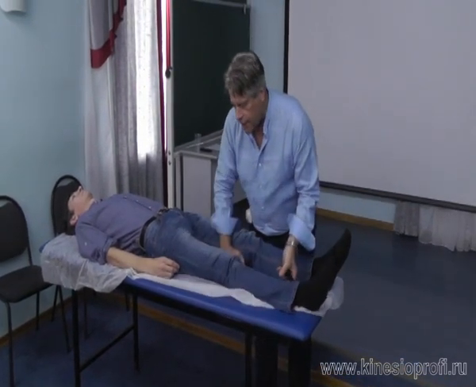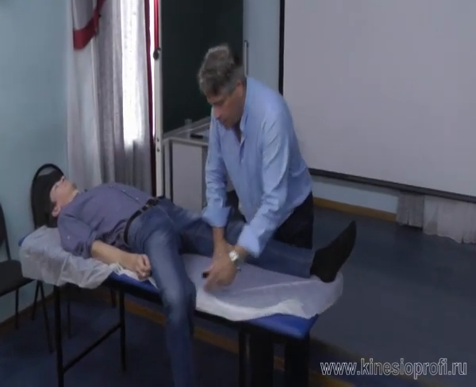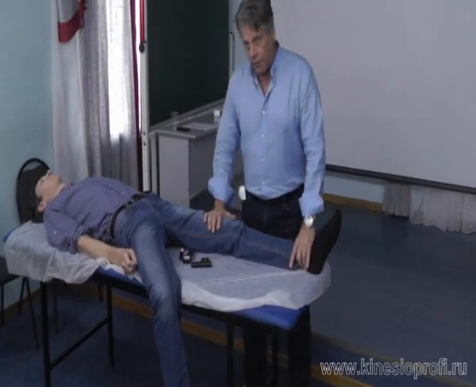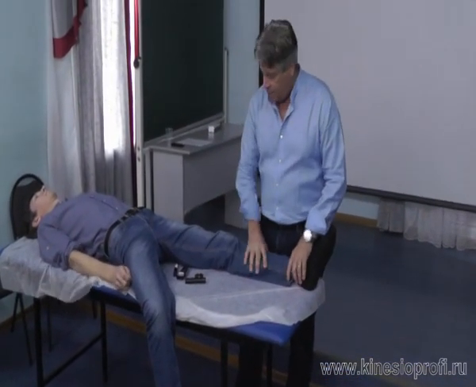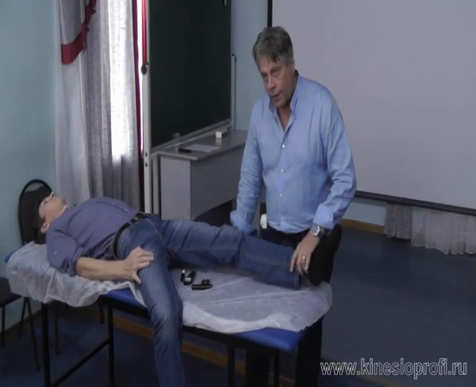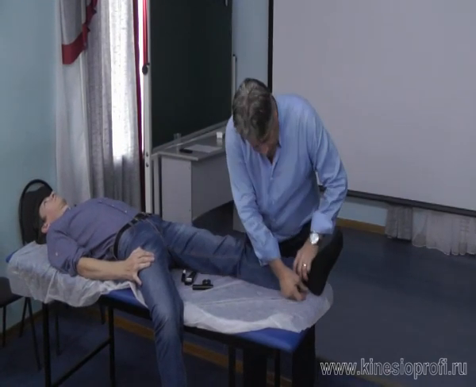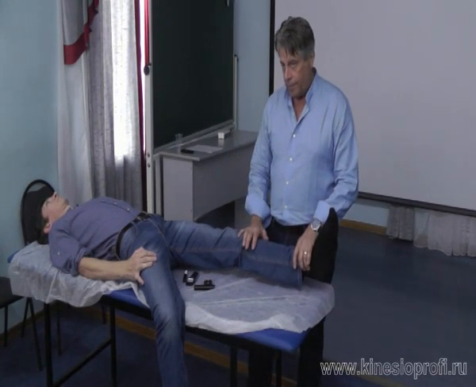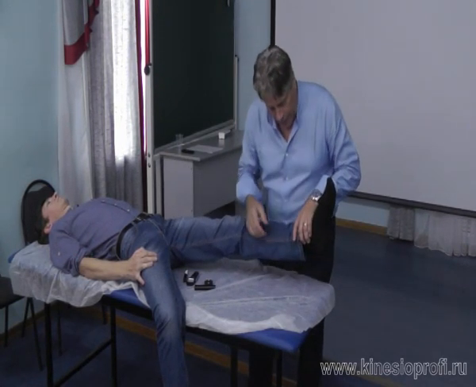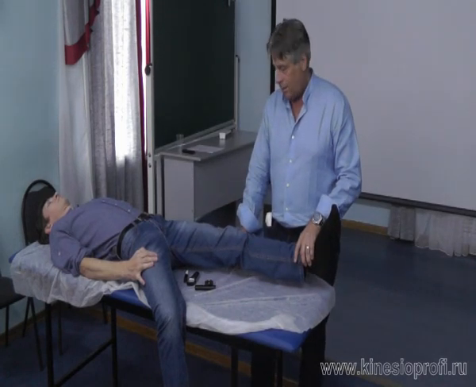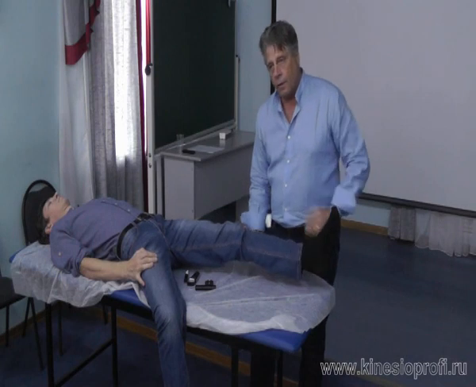Let's move this leg off to the side so people can see. For this alternative test that I have developed, raise the leg no higher than this, 6 to 10 centimeters. 10 would probably be too much, so no more than 8.